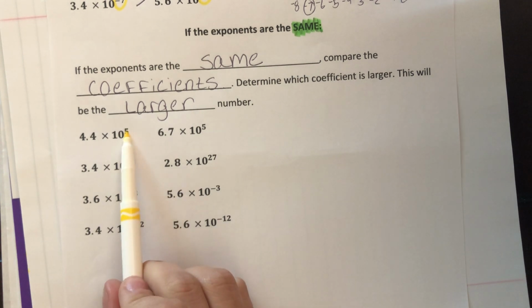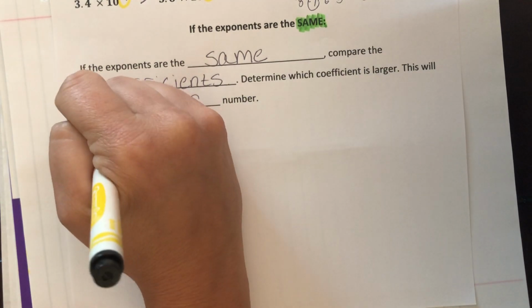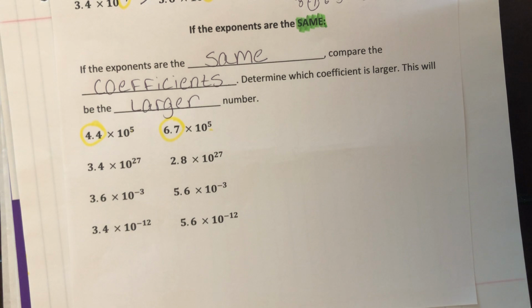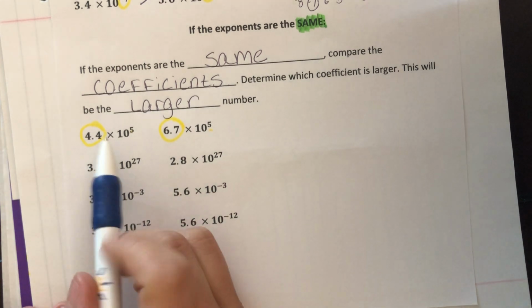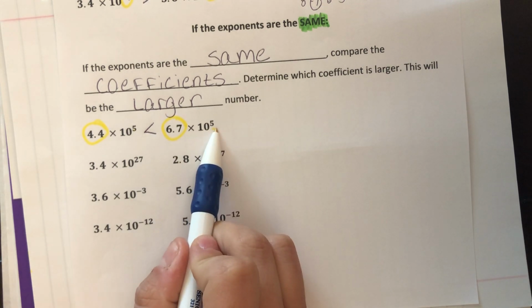So now we see that our exponents are the same, so this time we need to look at our coefficients. And we're just going to look at those numbers and we're going to compare them. Which number is bigger, 5.4 or 6.7? Well, 6.7 is bigger than 4.4. So this number is less than this number.